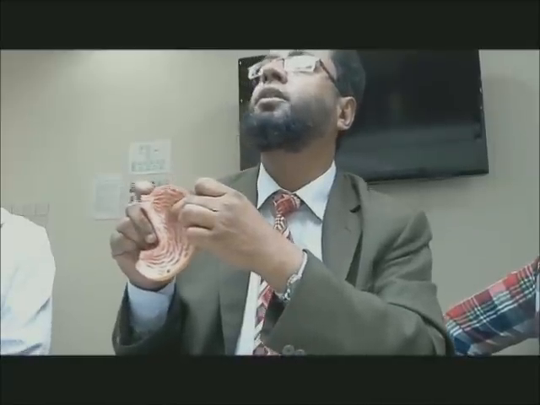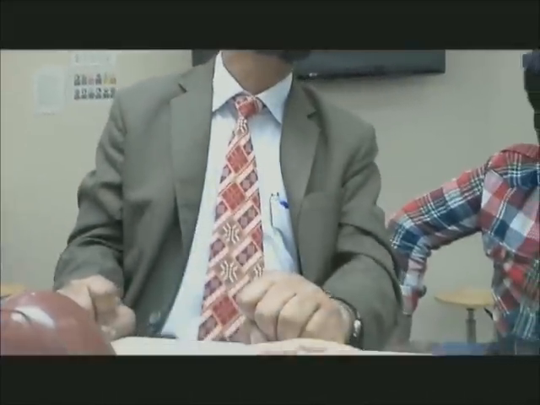Rugae, R-U-G-A-E. Rugal folds. They are called folds, elevations and depressions of the mucosa. Okay? Right? That's it for the stomach?